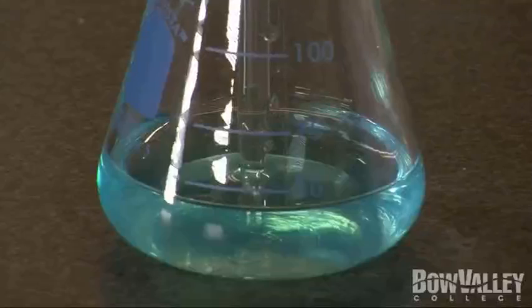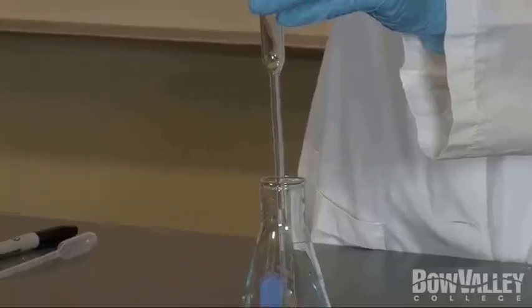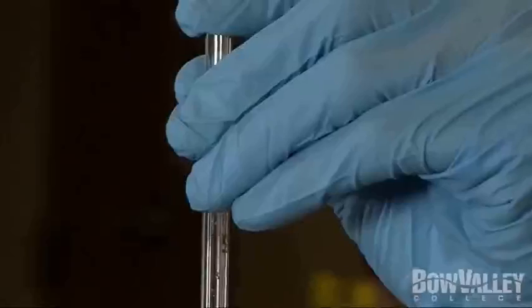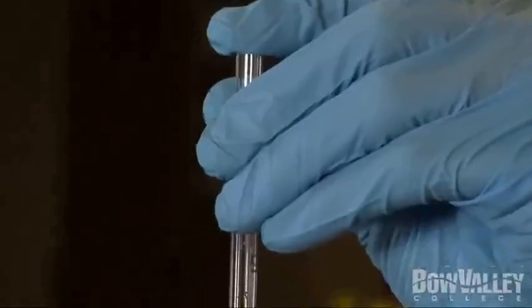Slowly release your grip on the bulb and allow the liquid to rise up the pipette. You should allow the liquid to rise above the line marked on the pipette, but stop before the liquid level reaches the bulb. Remove the bulb and quickly cover the end with your index finger, creating a seal. Slowly lift your finger and allow the liquid to exit until the bottom of the meniscus is sitting on top of the line marked on the pipette.